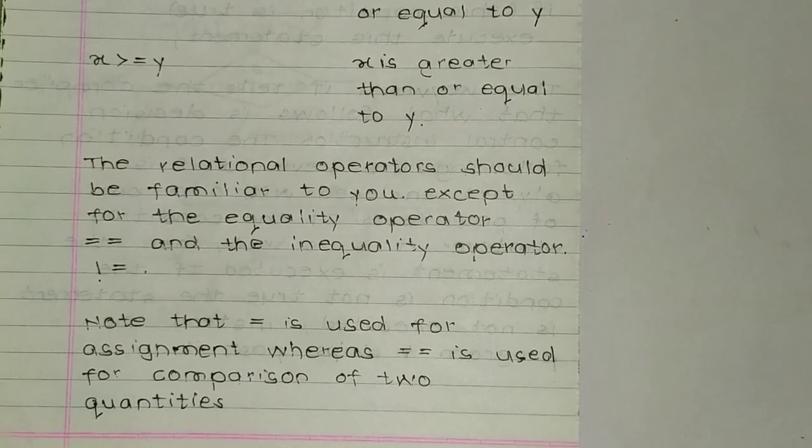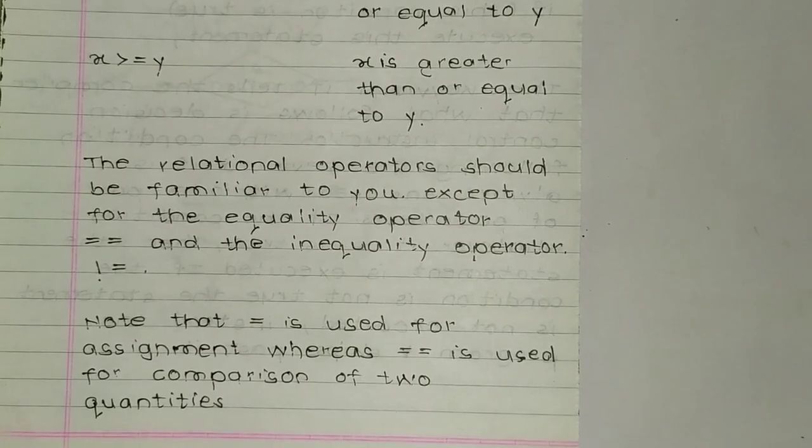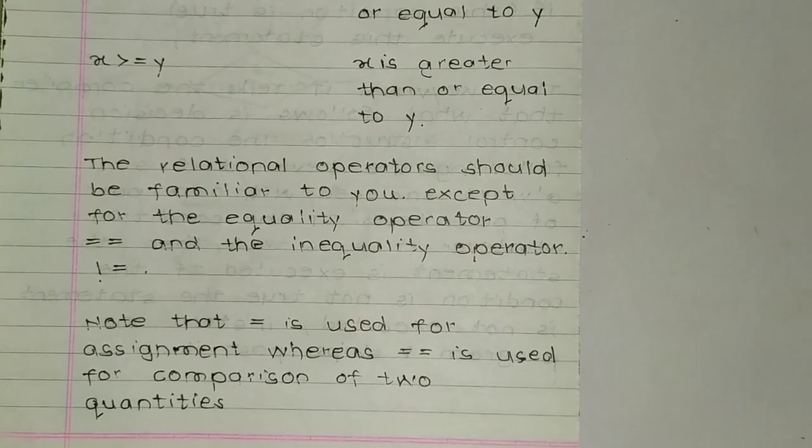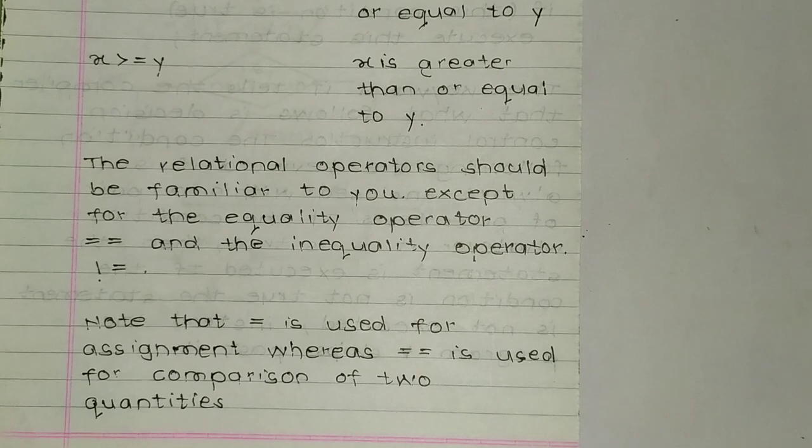Now note that = is used for assignment, whereas == is used for the comparison of two quantities. So = is used for assignment, that means it is used for defining something, and == is used for comparison of two quantities.